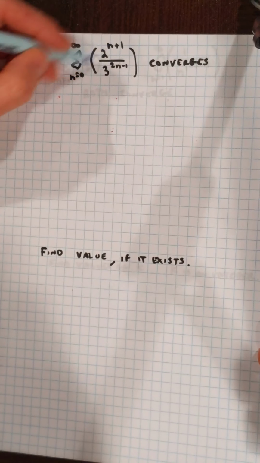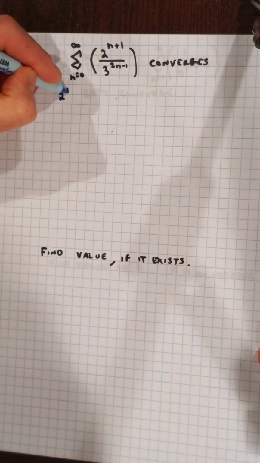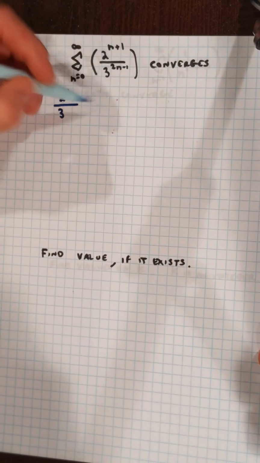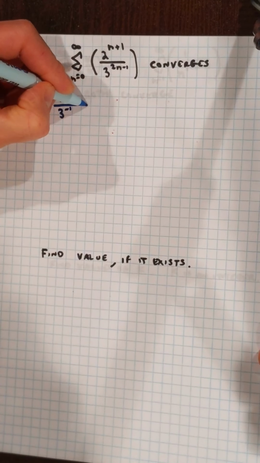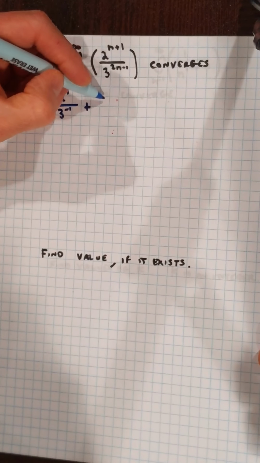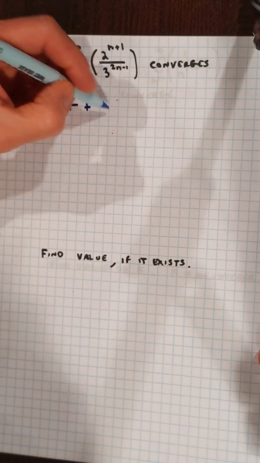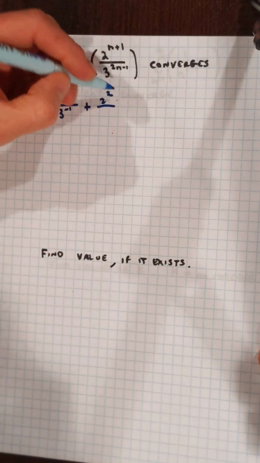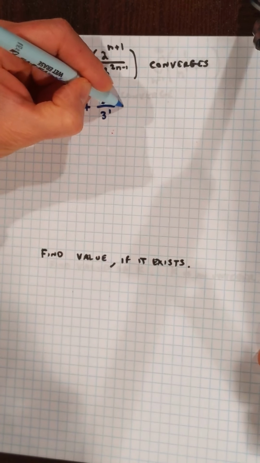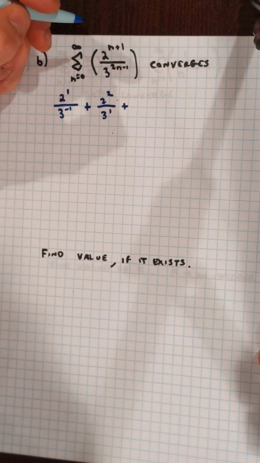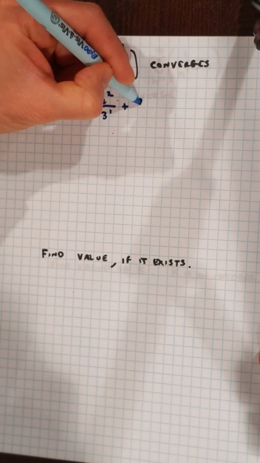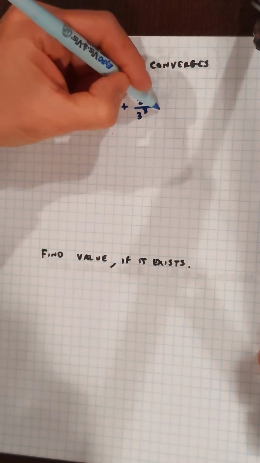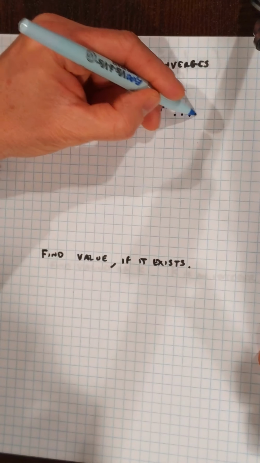So I'm going to plug in 0. I get 2 to the 1 over 3 to the 0, subtract 1, negative 1. Plus, plug in 1, that's 2 squared over 3 to the 1, plus 2 to the third over 3 to the third, plus, and I'm hoping that's significant enough for me to see a pattern.